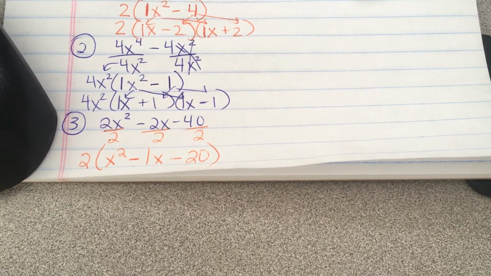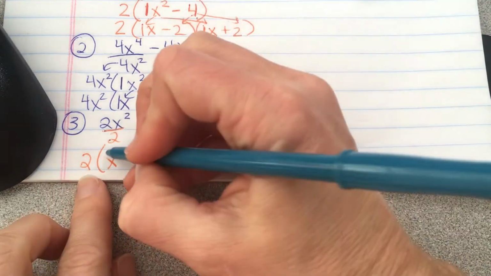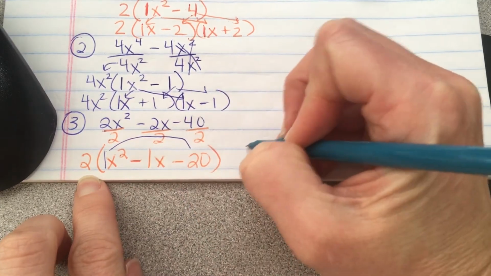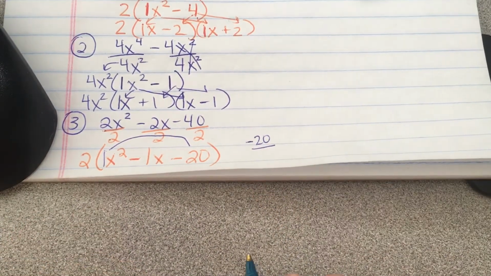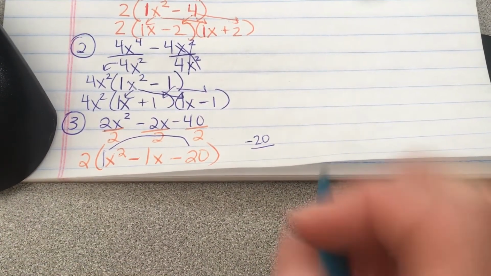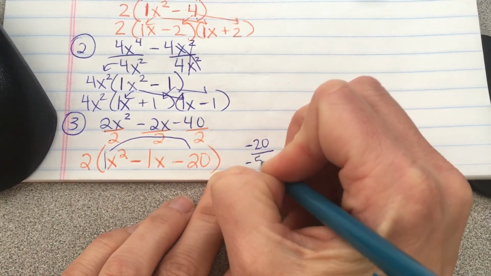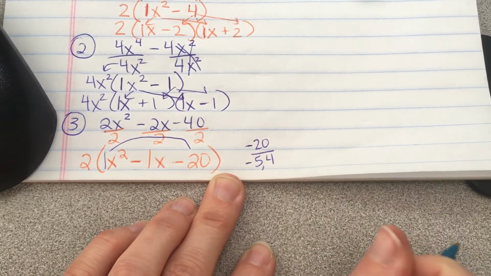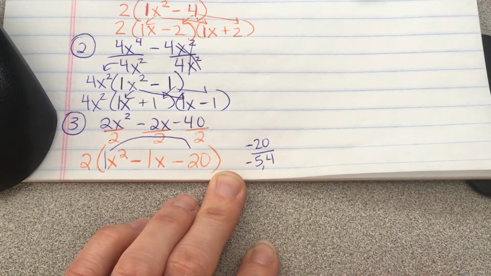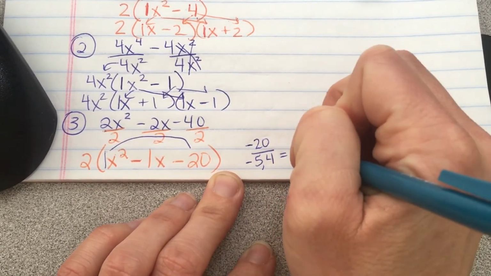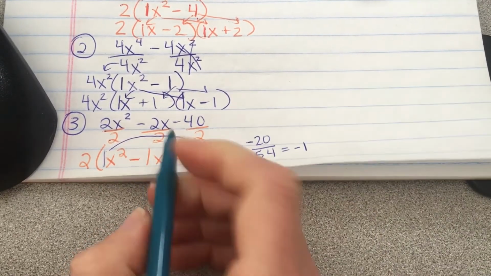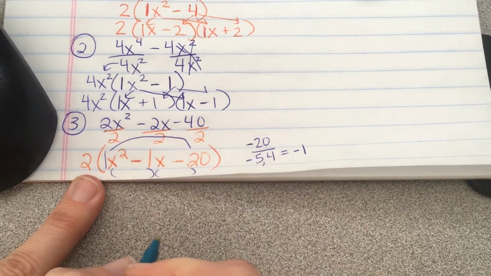Alright. Now, how many parts are in parentheses? 1, 2, 3. So now I multiply. What's in front of the x squared? A 1. Now you do 1 times negative 20. Okay? What are two things that multiply to give me negative 20? Negative 5 and 4. And when you add negative 5 and 4, what do you get? Is that what I want? Yeah. Okay, so 2 sets of parentheses.